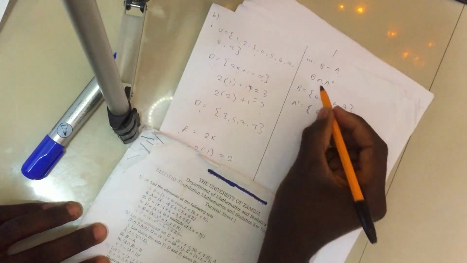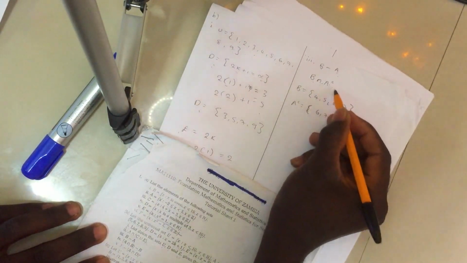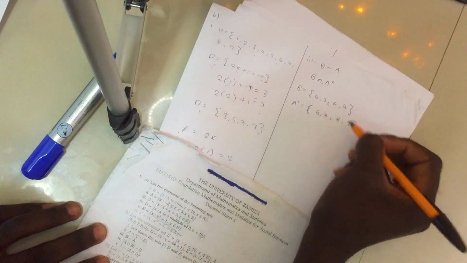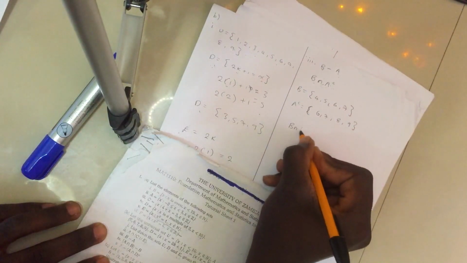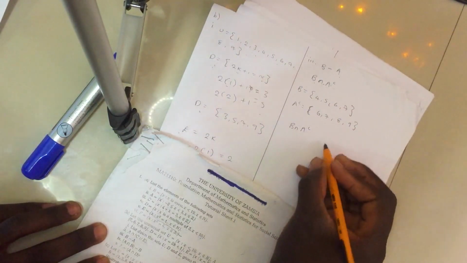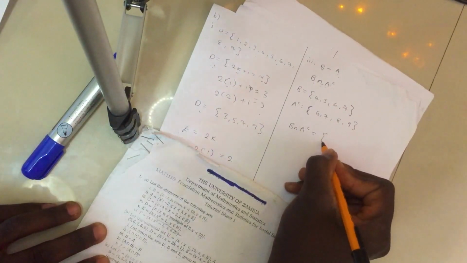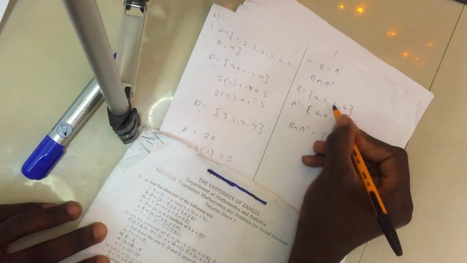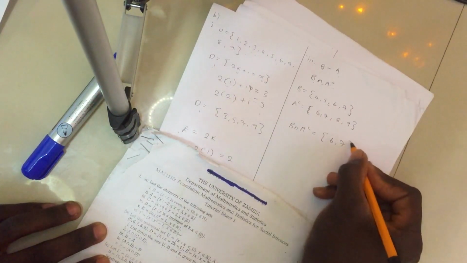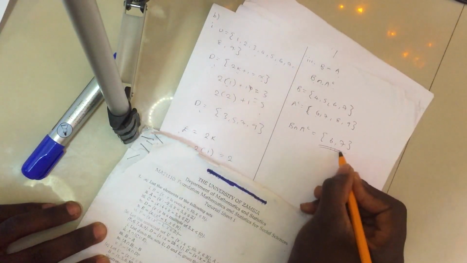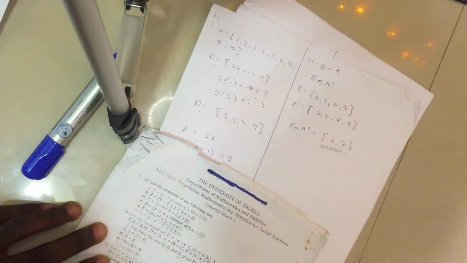All right, good. Now to find B intersection A complement, all we have to do is look at the common elements in these sets. So B intersection A complement is equal to 6, that's common, as well as 7. And that's our solution for this question.